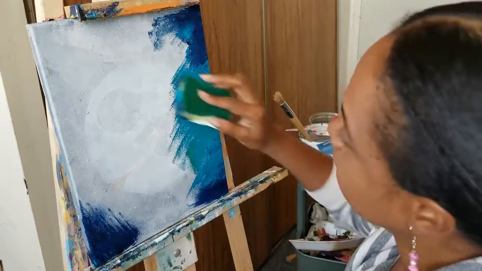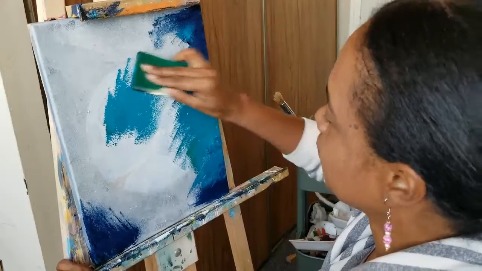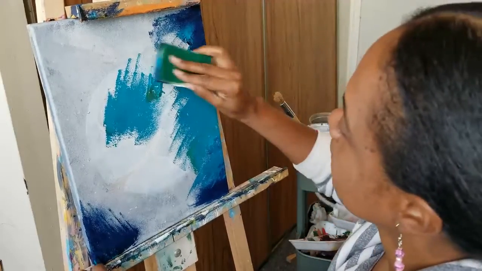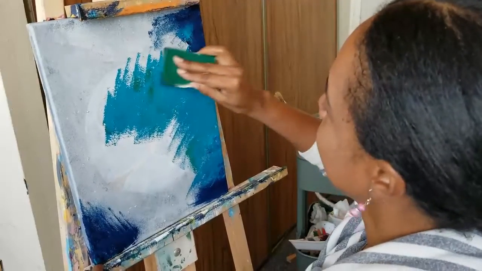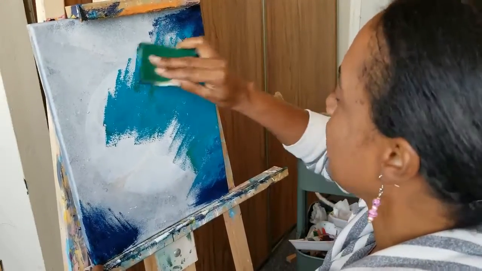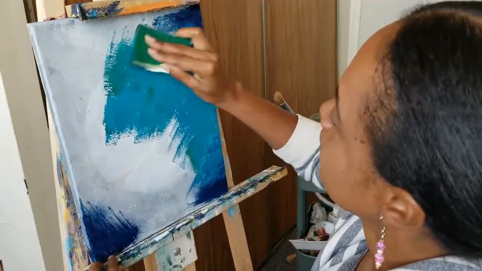That's the whole aim of this, I want you to feel confident about trying out new things, and especially about picking up a paintbrush, or in this case a sponge. And see, it's not intimidating at all. It just takes a little practice and just the will to try.